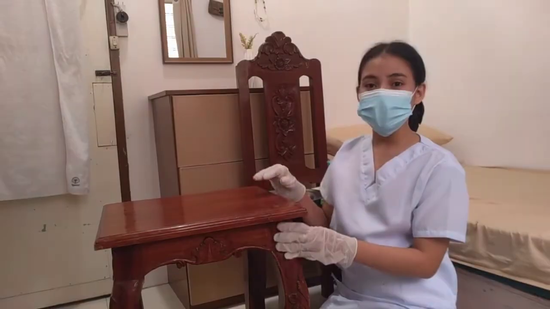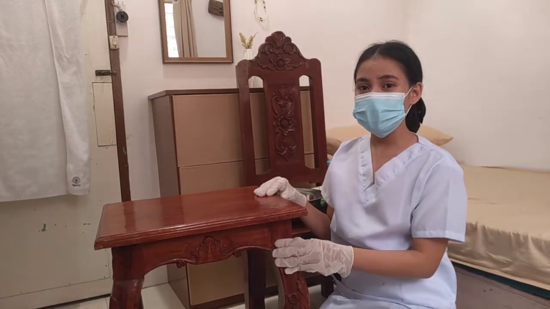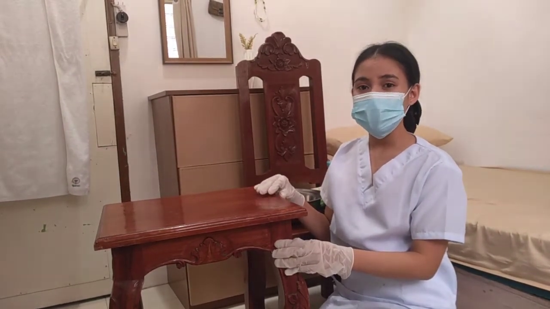We will now proceed to the varnished furniture. So this is an example of varnished furniture. To do the dusting, we will not use soap. Rather, we will use an oil.